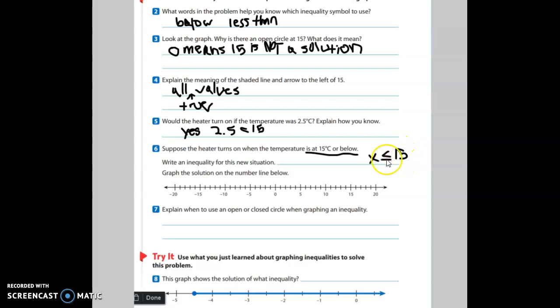So the only thing that's changed is now we're including 15 in our solution set. So that means that we have to use an open or a closed dot. A closed dot. And our arrow is still going to go this way. So it's now just including that extra solution of 15. That's the only difference. And sorry, my arrow's looking a little weird there, but whatever.